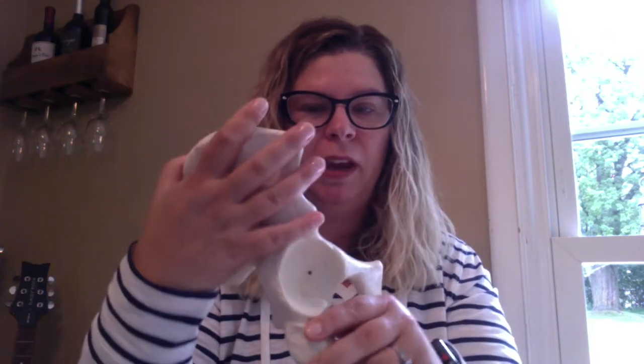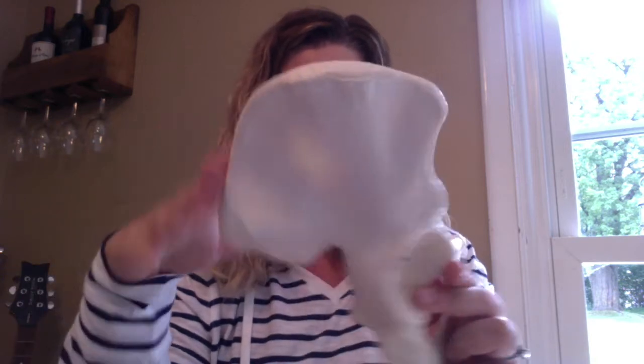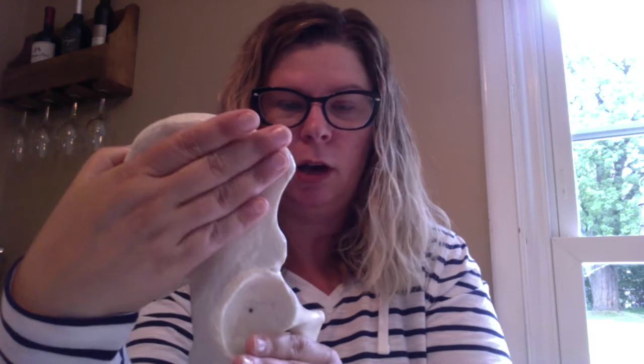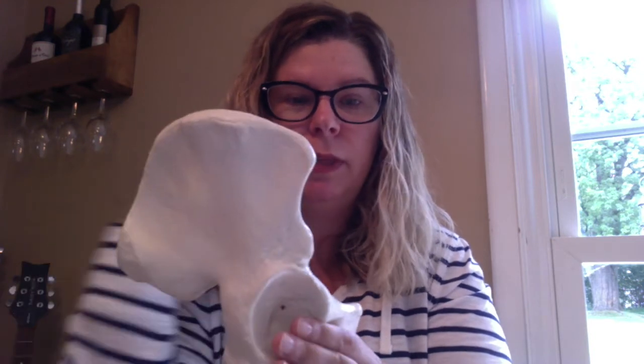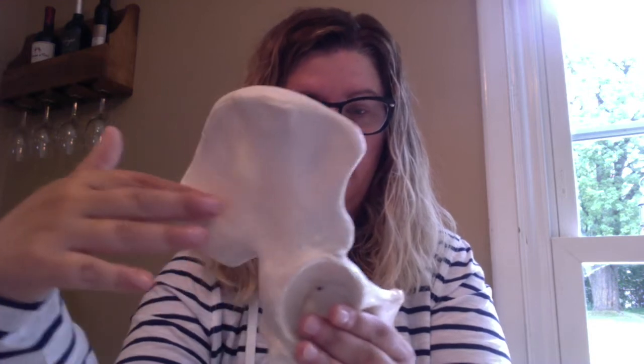So the 3 portions of the bone, the first one is this big fan-shaped area, right? And if you were to touch your hip bone, that's what you're touching, okay? You'd be touching this sort of area here. This whole fan area that my hand is covering is called the ilium, okay? So this is all the ilium.